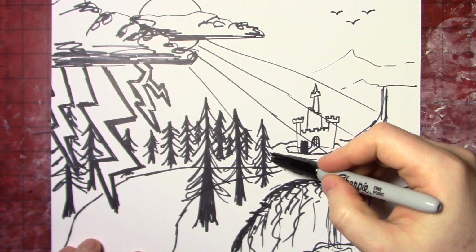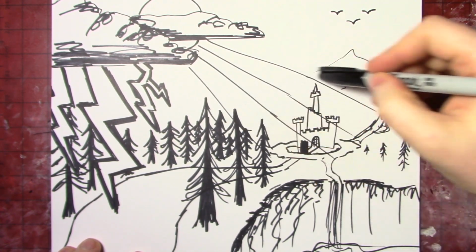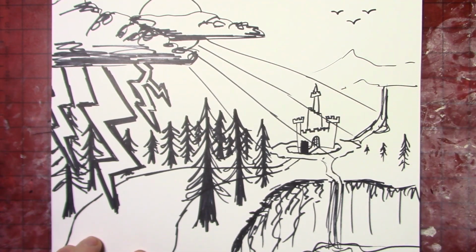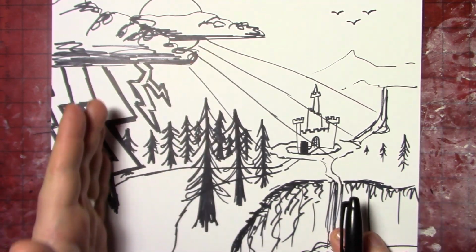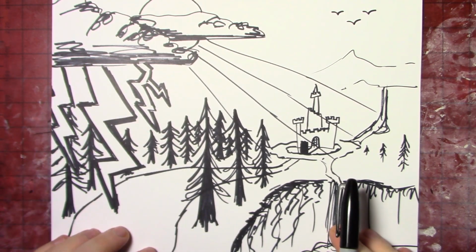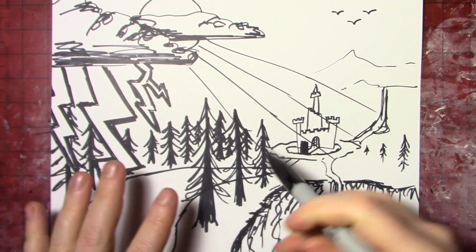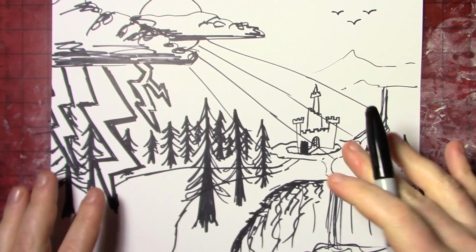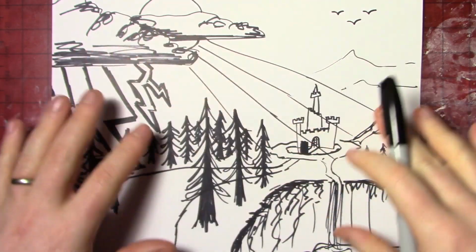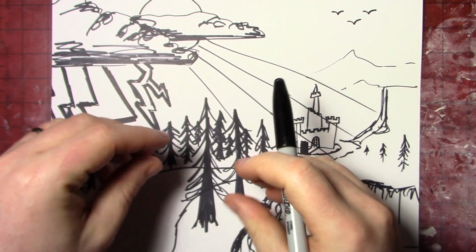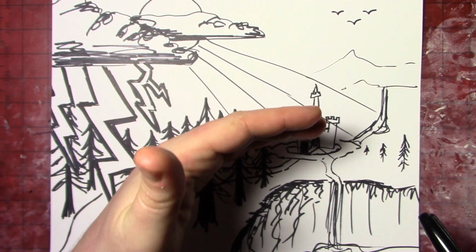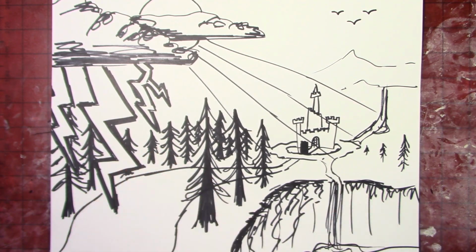I've got this sort of line framing around the castle. There's a lot of different choices I made. Vertical things to feel strong and powerful, and lots of things going on here that all work together to give a mood and to move your eyes through the illustration.